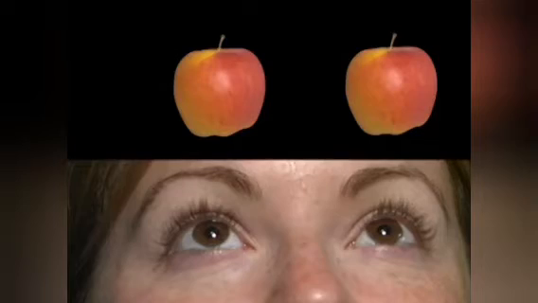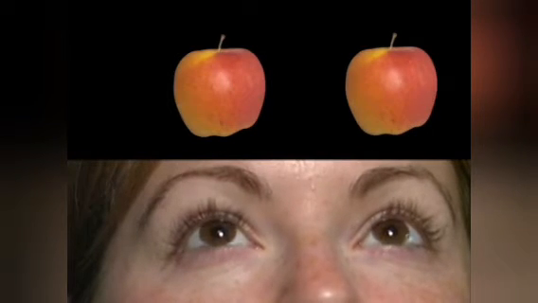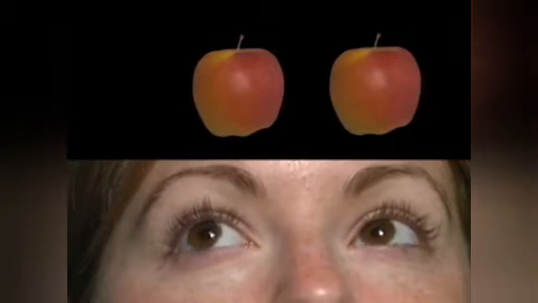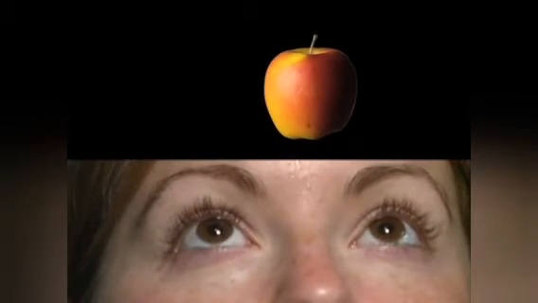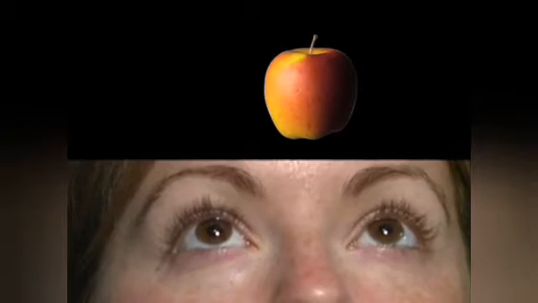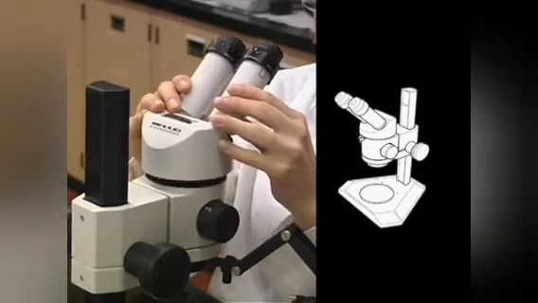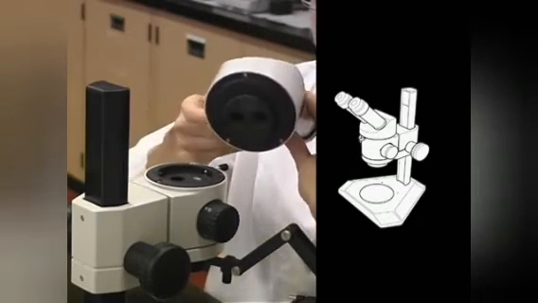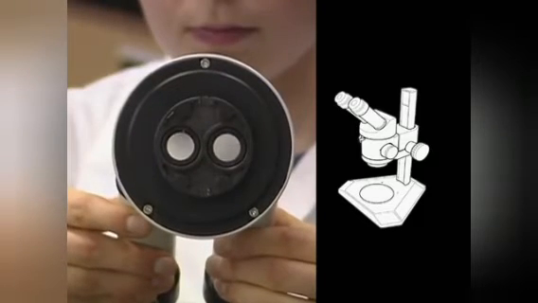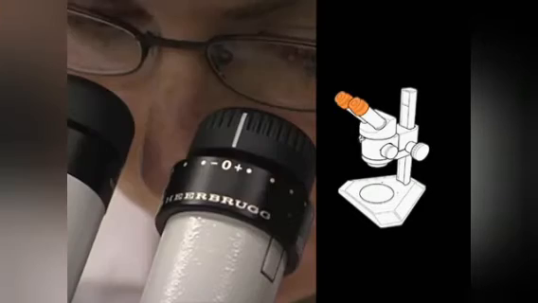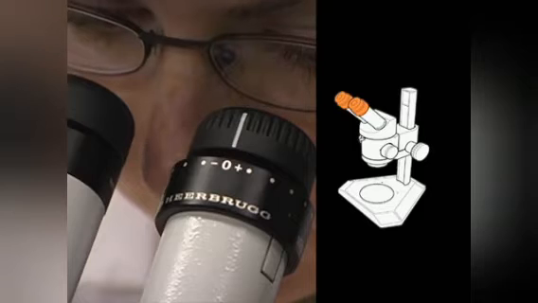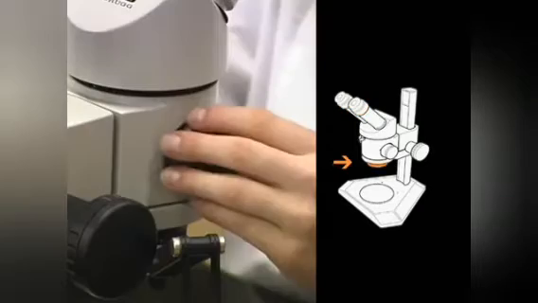To perceive an object in 3 dimensions, you must see 2 images, one in each eye. Also, each image must be viewed at a slightly different angle. Your brain then merges these 2 images into one image that has depth. Thus, a stereoscopic microscope has 2 separate light paths, one for each eye. The 2 ocular lenses for 2 light paths are obvious. However, the 2 objective lenses may be hidden.